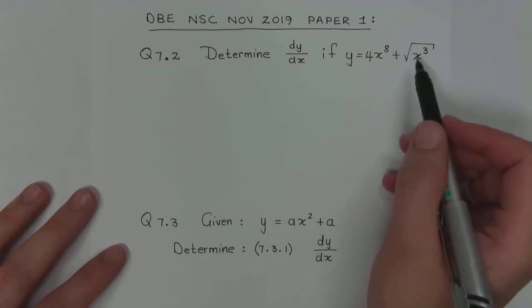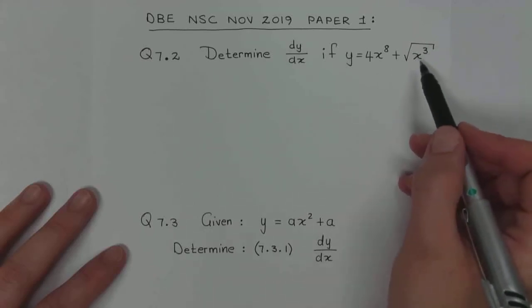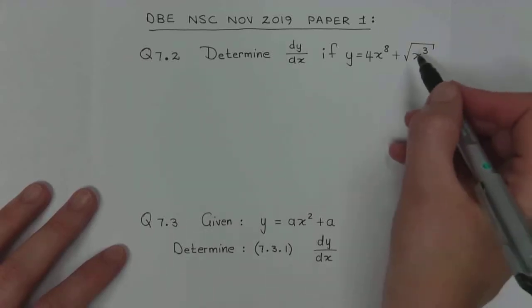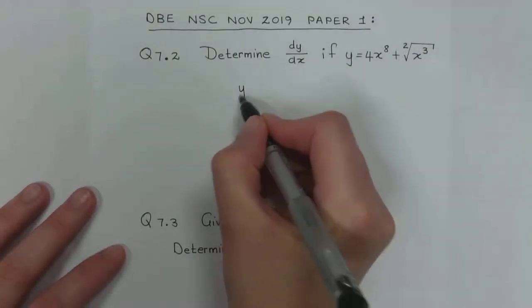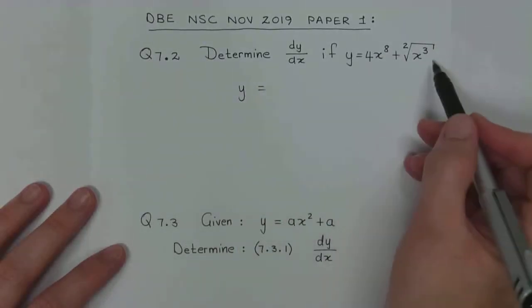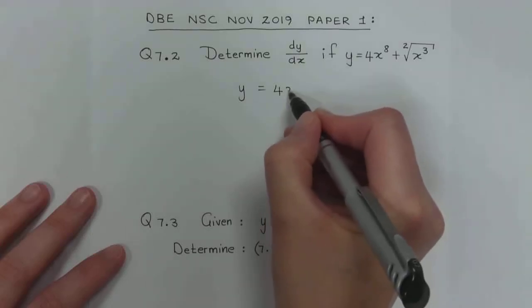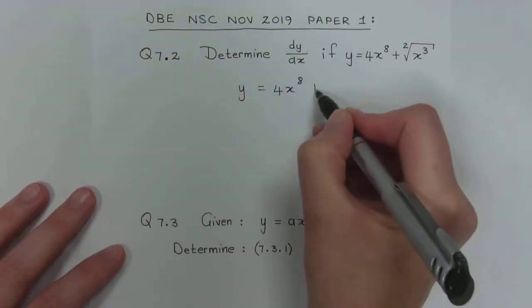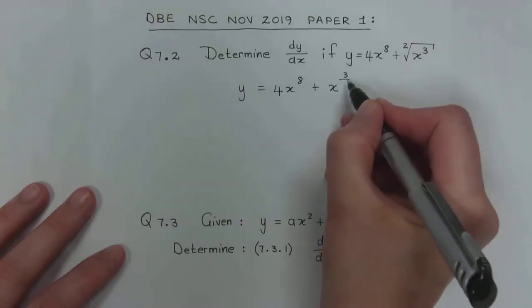Now we've done one like this before, but I just thought let's practice this again because some of you do struggle with these rational exponents. Because it's a square root, I'm going to put a little 2 over there just so you remember square root has a little 2. It's still y equal to, because I'm prepping this before I can employ the differentiation rules. And that's going to be 4x to the power of 8 plus x to the power of 3 over 2. So there's my rational exponent.